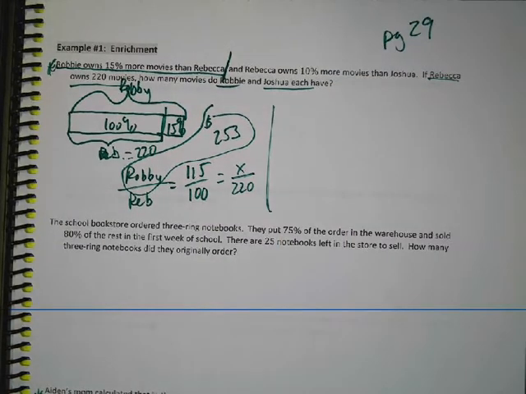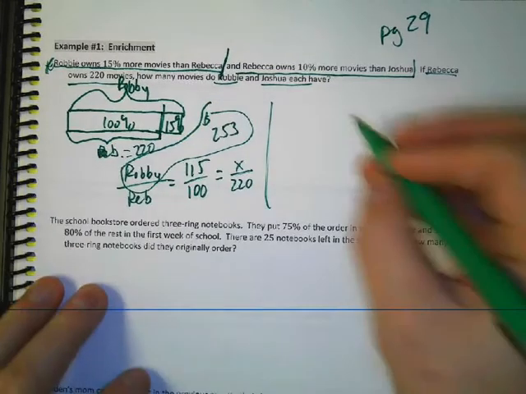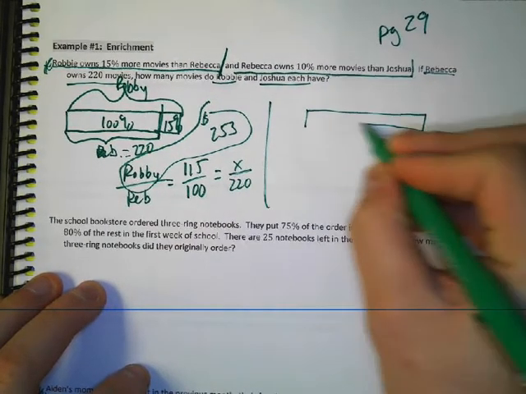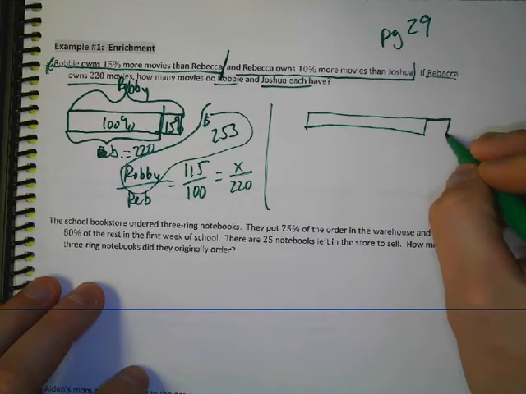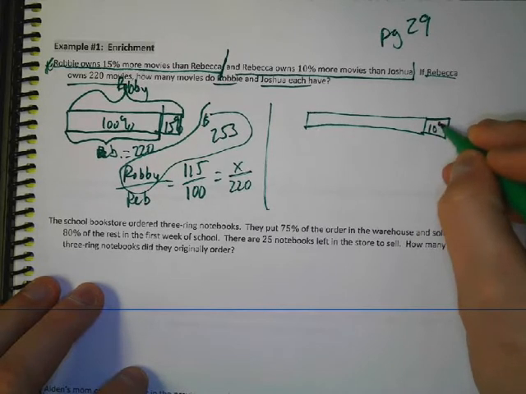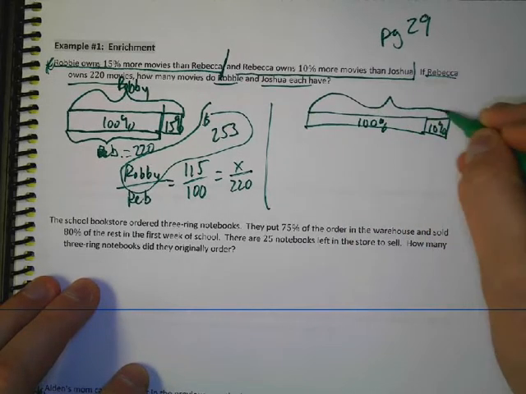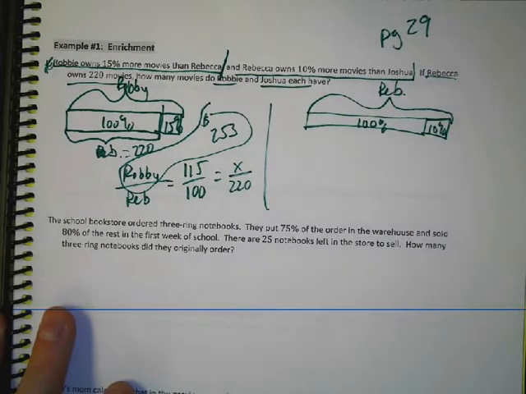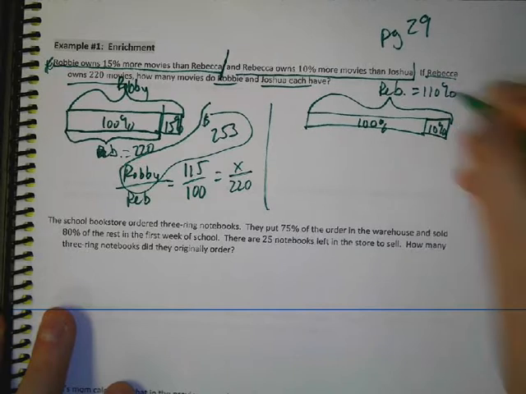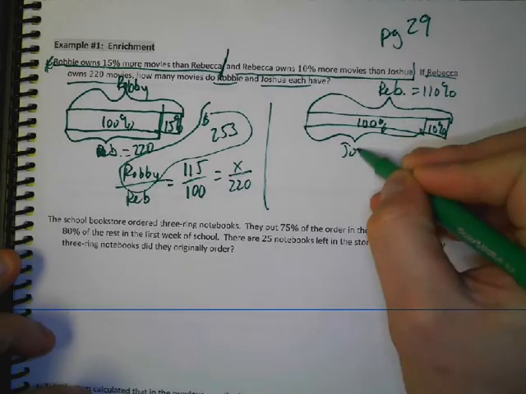Now the next piece. I'm going to look at the second part of this: Rebecca owns 10% more than Joshua. So I'm going to make another tape diagram for a separate problem. Now what's changed in the problem is that Rebecca is the 100 plus the 10%, so Rebecca is now 110%. Joshua is the 100%.